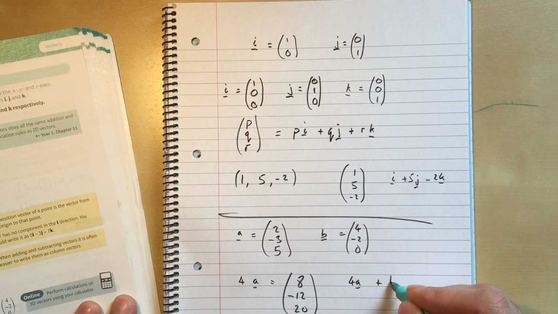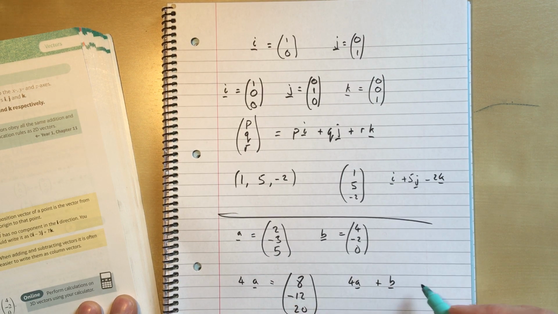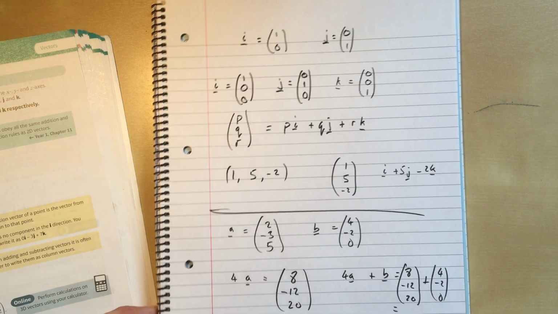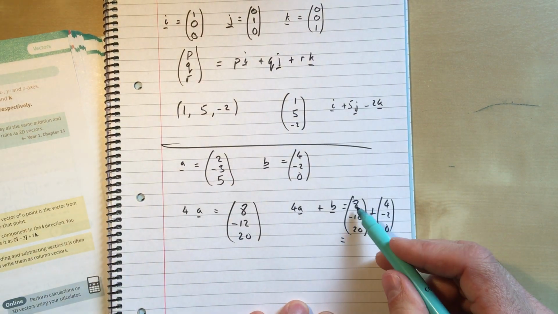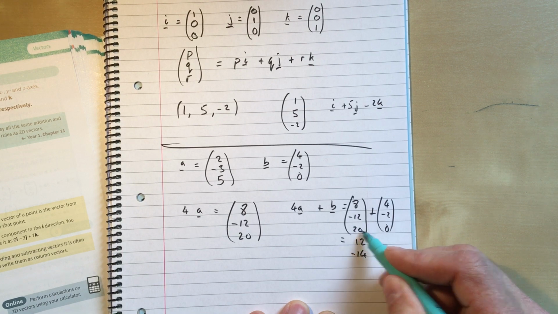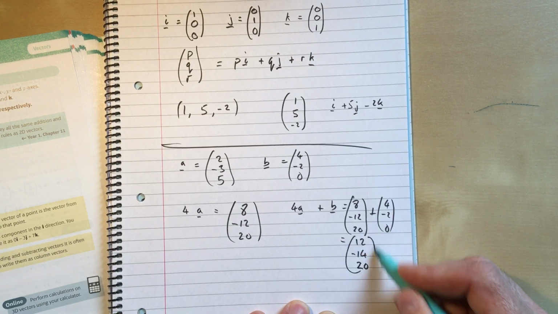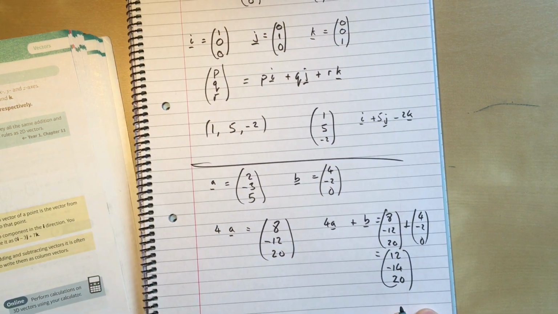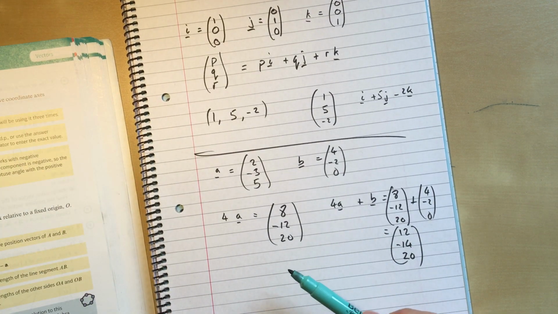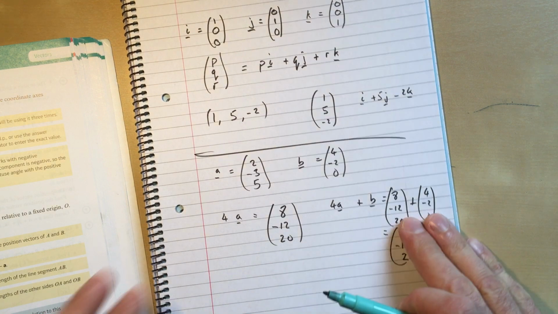4A plus B would be (8, -12, 20) plus (4, -2, 0). And when I add vectors, as I did in 2 dimensions, I just add component-wise. I add the first components, I add the second components, and I add the third components. All right? So we can add vectors the same way as we did before, and we can multiply vectors by scalars the same way as we did before. We just got an extra thing thrown in.